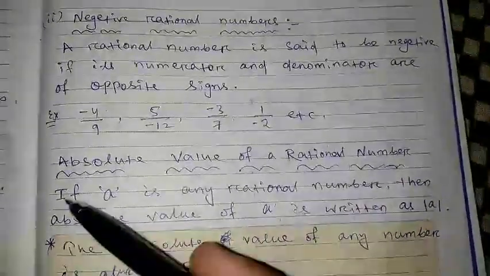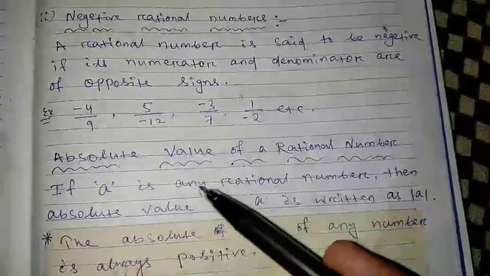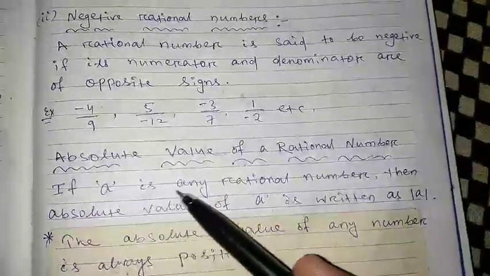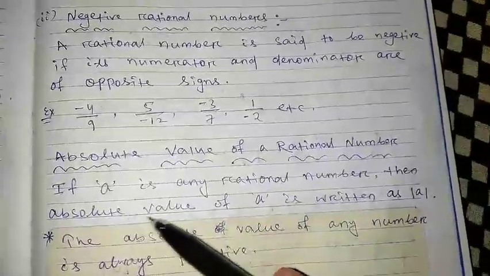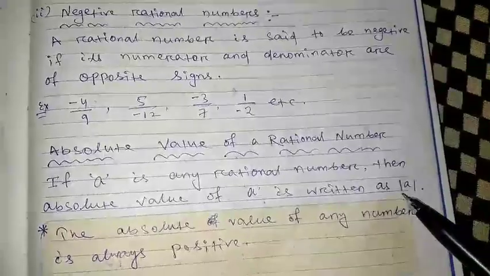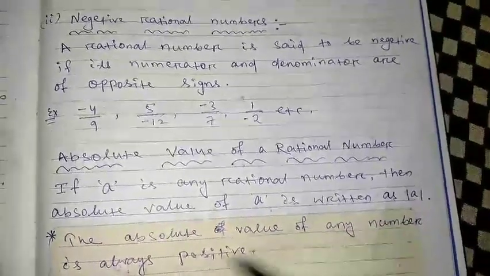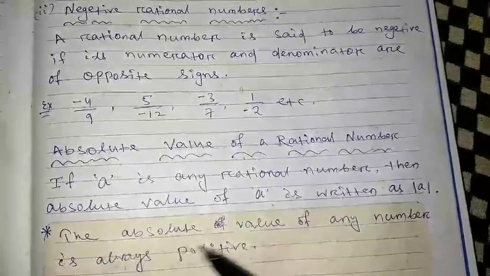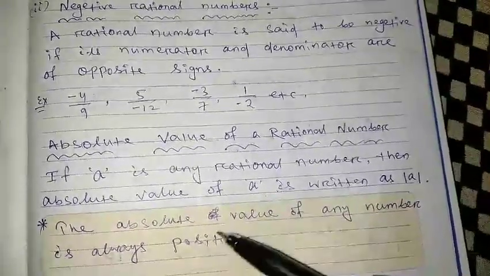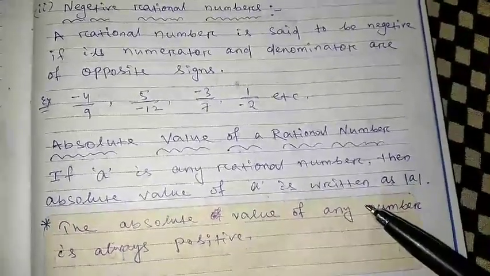Then absolute value of a rational number. How to find the absolute value of a rational number? Suppose if a is any rational number, then the absolute value of a is written as this symbol. So this is the symbol of absolute value. So dear students, always remember the absolute value of any number is always positive, whether it is negative or positive, but its absolute value is always positive.